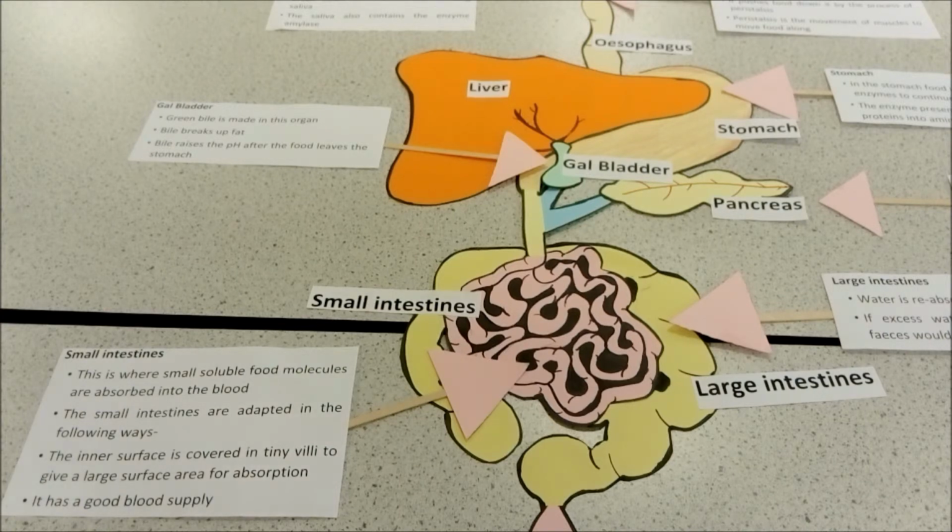Each villus is covered in microvilli, and each villus has a good blood supply, which all helps maintain the concentration gradient. So the concentration of nutrients in the blood is always going to be lower than the concentration of nutrients in the food that's passing through the small intestines.